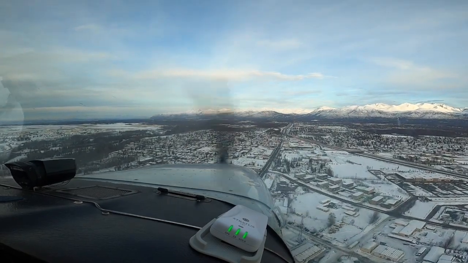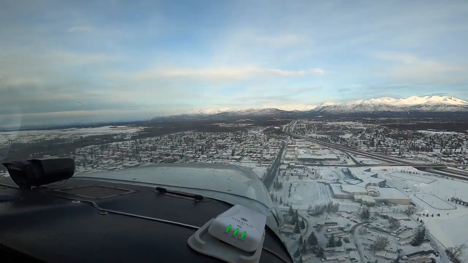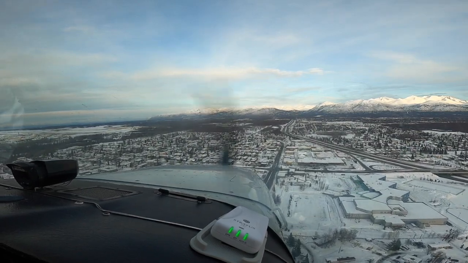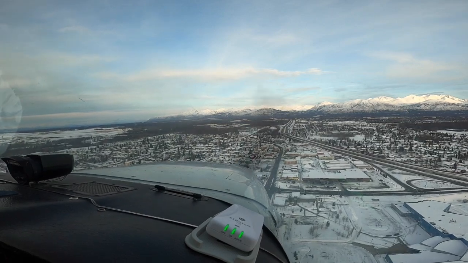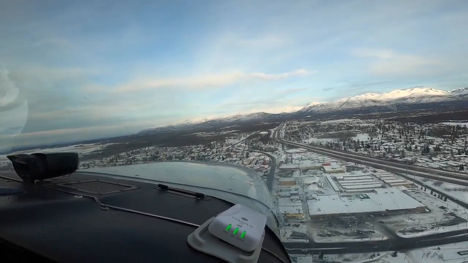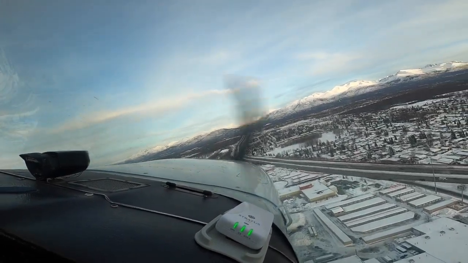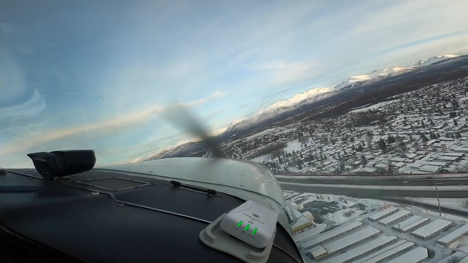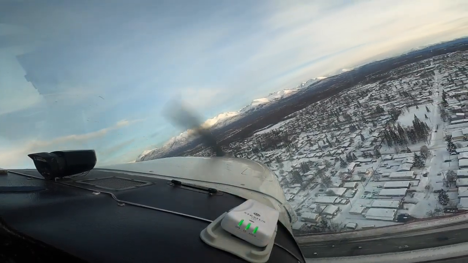So you want to just basically fly straight down that section of the highway where it curves. You can see off to the right is Clark Middle School. As we turn this base, we're going to remember that it's a really, really short base leg. Oftentimes there'll be a pretty strong north wind, especially when it's sunny, and that's going to scoot you right along, and you're just going to have to not have a base leg at all and just do a 180.